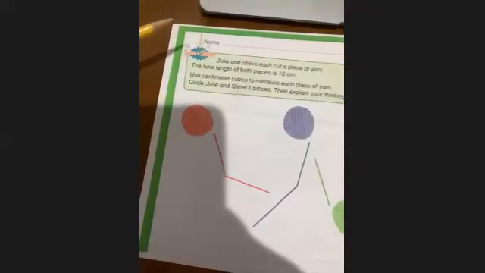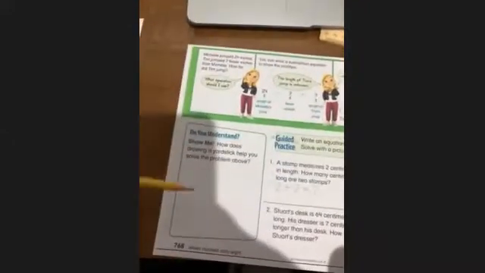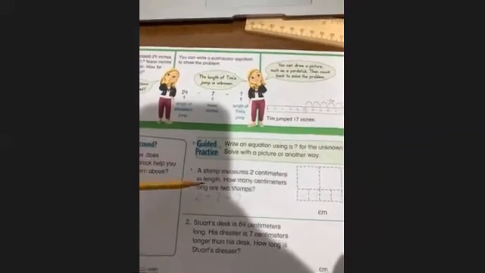So just like yesterday, we'll work on the solve and share together. We'll go over the intro boxes at the top. We'll talk about the do you understand? And then we'll work on the guided practice together. And then after that, the video will be over and you'll be working on your own.